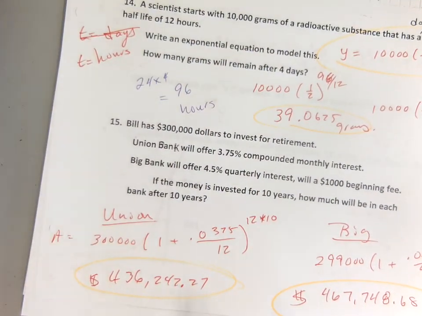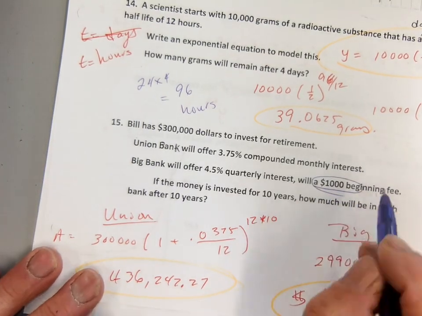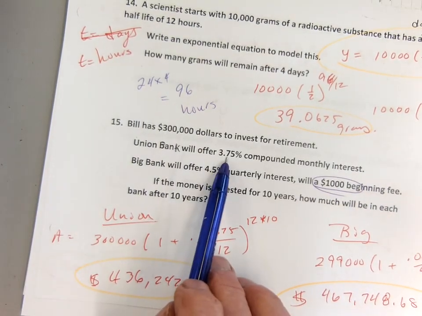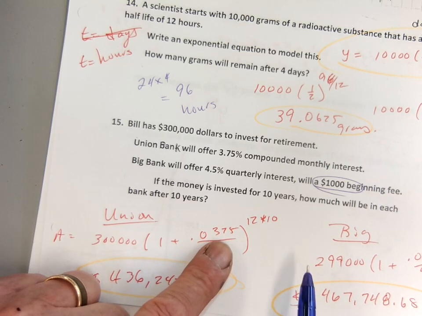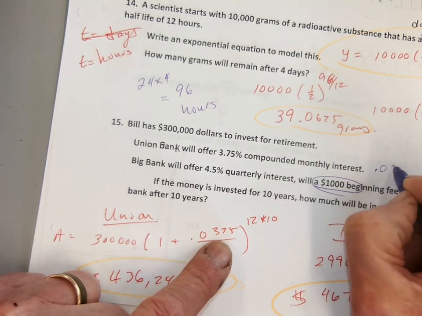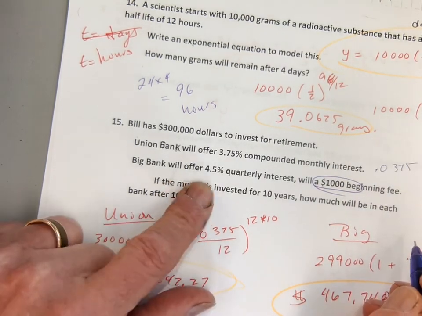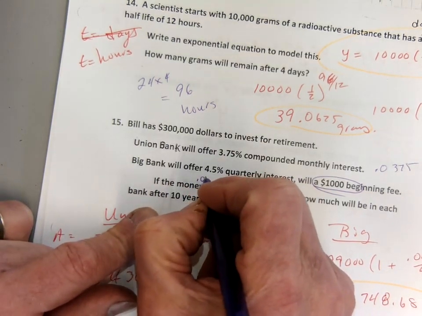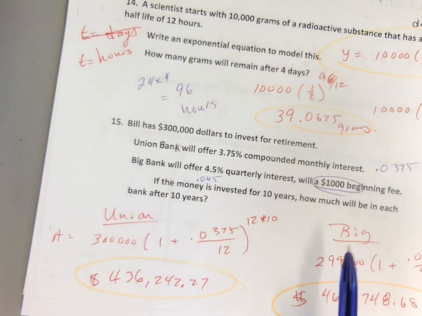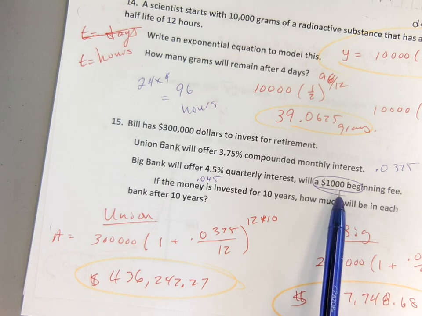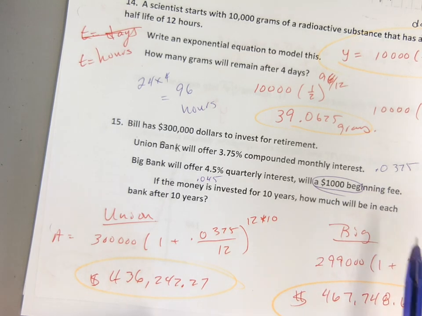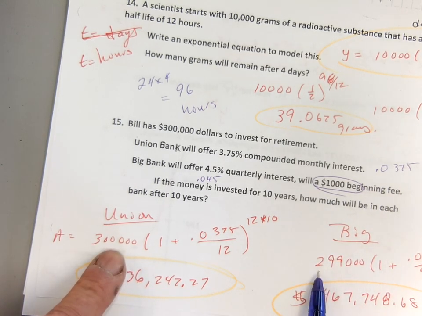Now on 15, we've got to be careful because there's two banks. Union Bank 3.75. I changed that to a decimal, right? 0.0375. Big Bank, change that to decimal 0.045. Okay. Now right off the bat, we're going to lose $1,000. It's a banking fee. So instead of investing 300,000, we're going to invest 299,000. Okay, we'll come back to that.